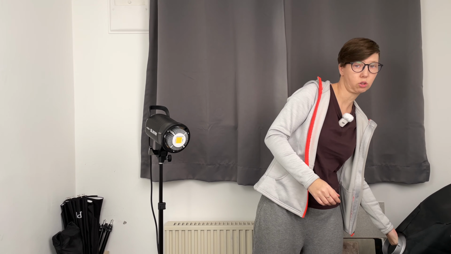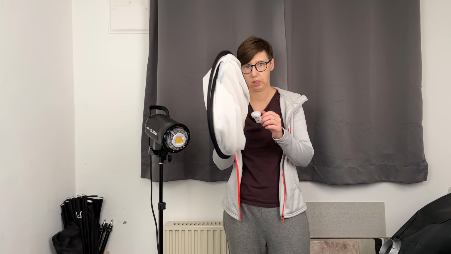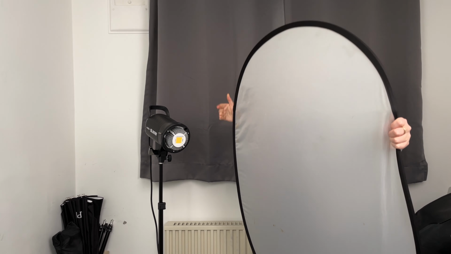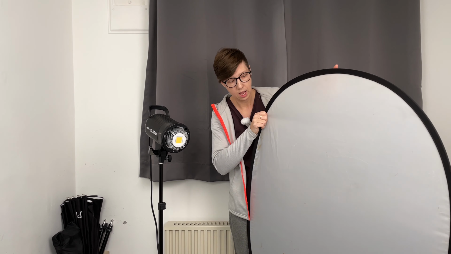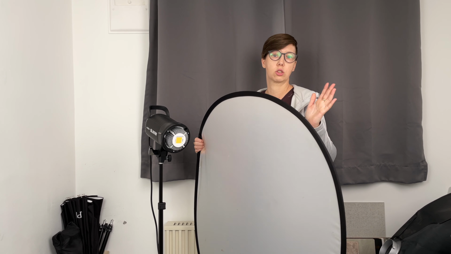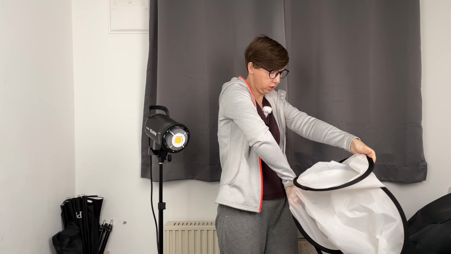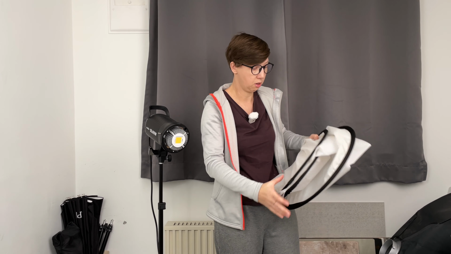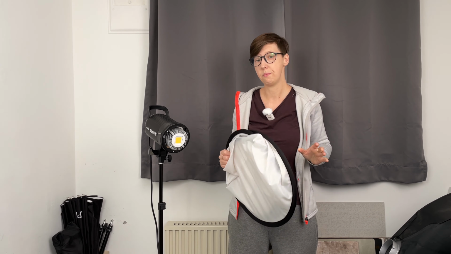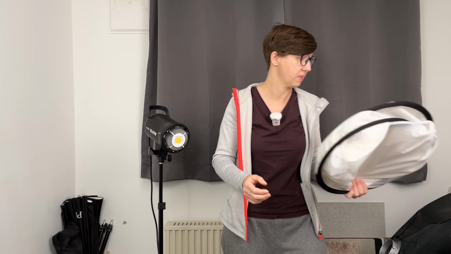Another light modifier you can have is a diffuser. This is the diffuser I use. It's so big, as you see. You can have smaller, bigger, different shapes, and this is perfect to make soft light, and it's one of my favorites. It's cheap and easy to set up. Like you see, when you close it, it's so small and cheap. That is the benefit. A softbox is more expensive.